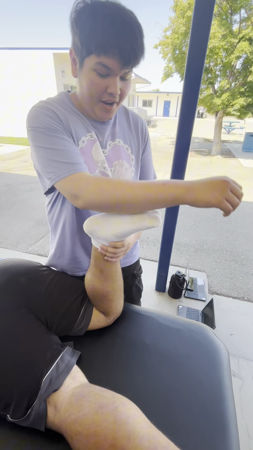Today we're going to be doing the anterior and posterior test on the knee. Please lift up your knees 90 degrees. Okay. Then what I'm going to do is test for movement or pain on the ACL. And the PCL. Okay, test is positive.